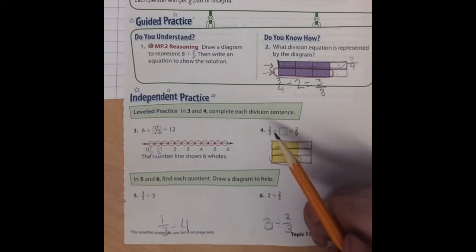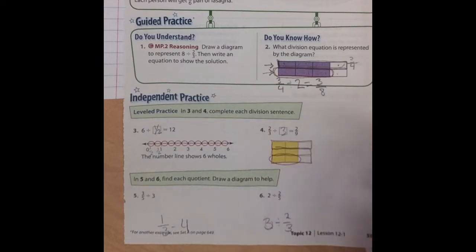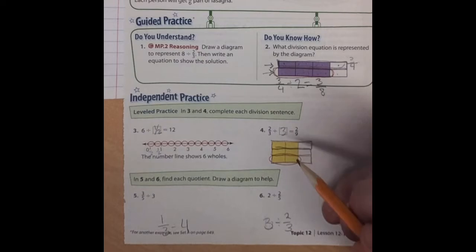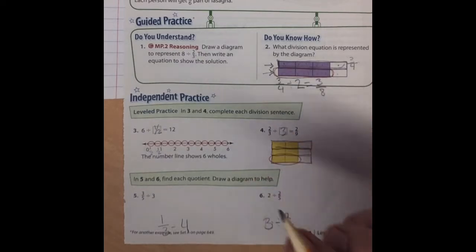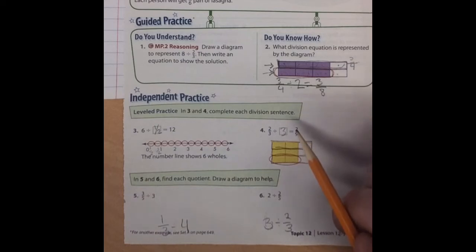My missing number here is a whole number of 3. How many of them are answers is 2 out of the 9. If I was dividing 2/3 divided by 3, my answer would be 2/9.